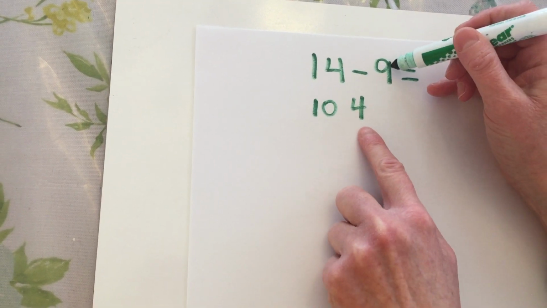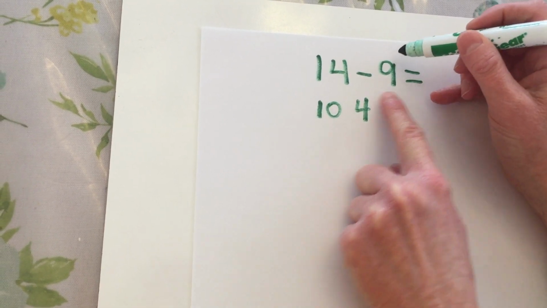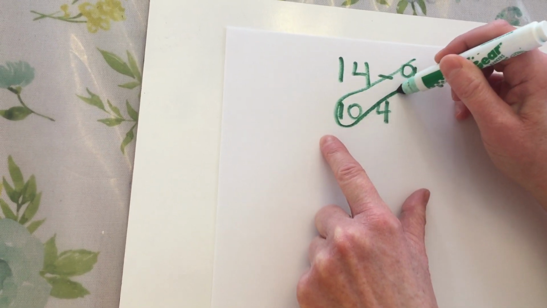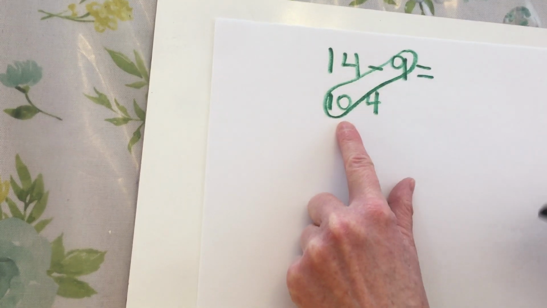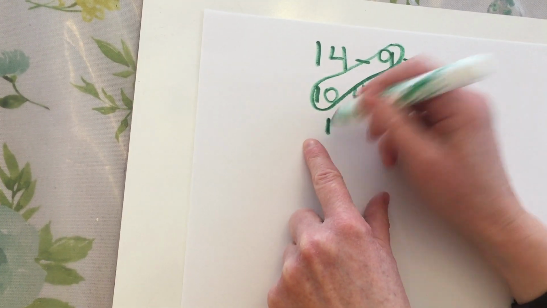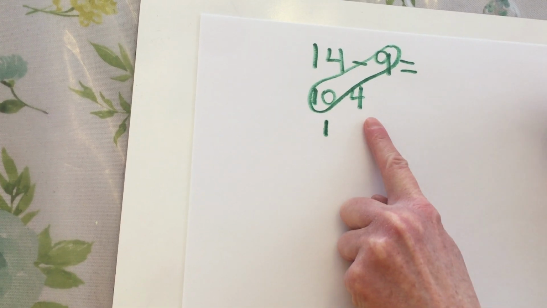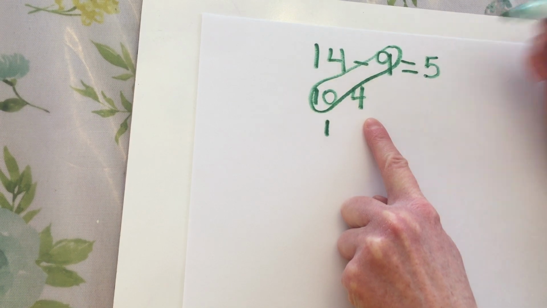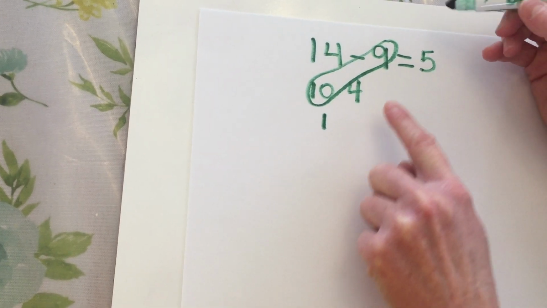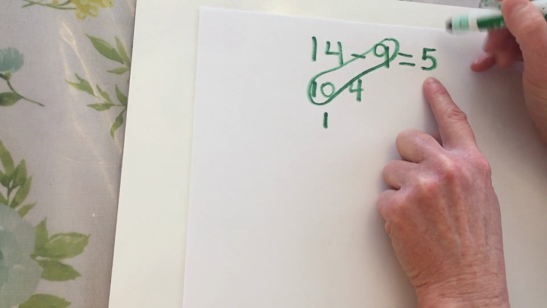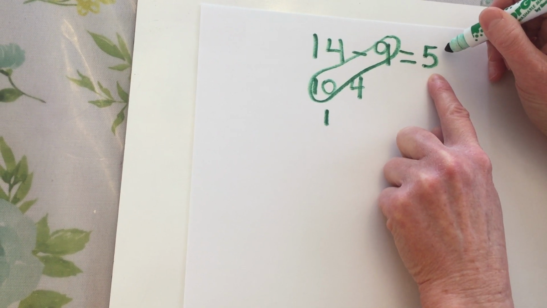So we can't take 9 away from 4, but we can take 9 away from 10. So let's just circle those so we know that we're taking the 9. Just like we did in the picture over there, we're going to take the 9 away from 10. We have 1 left over, and then we add it to the other 4 that are left over, and that will give us 5. Now, when we have an answer to a subtraction problem, it's called the difference. So the difference is 5.